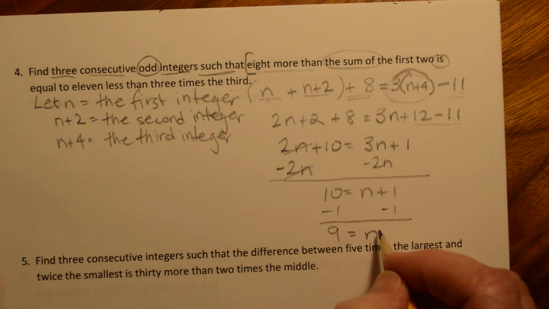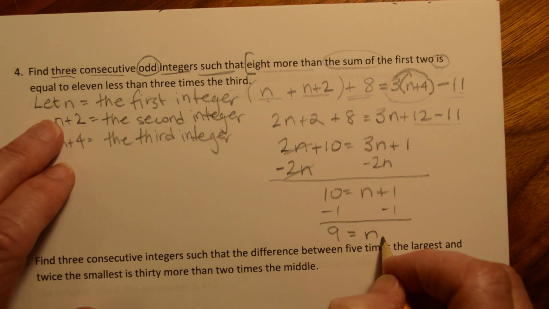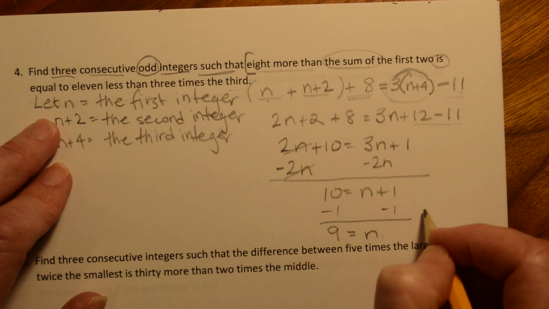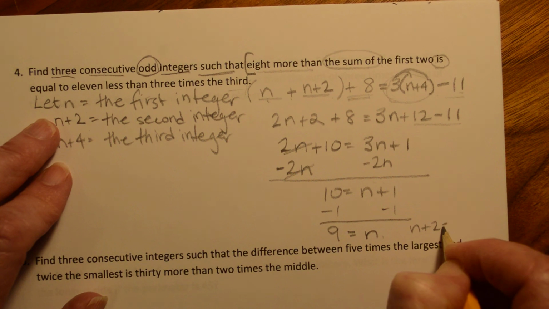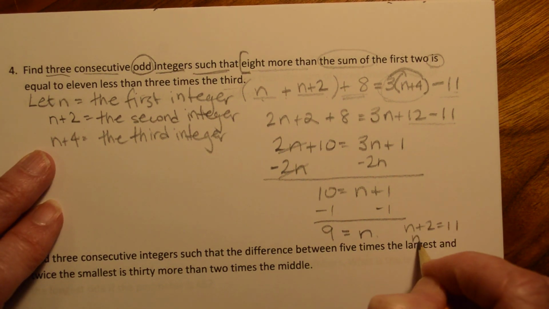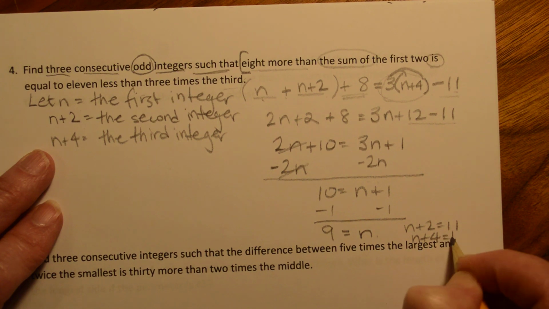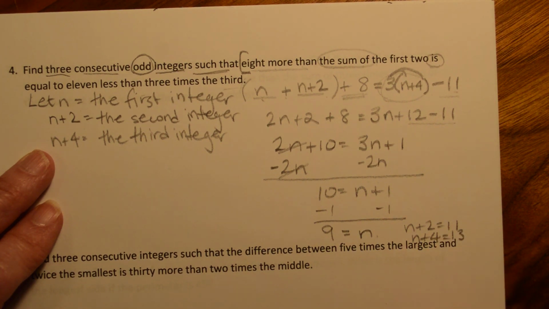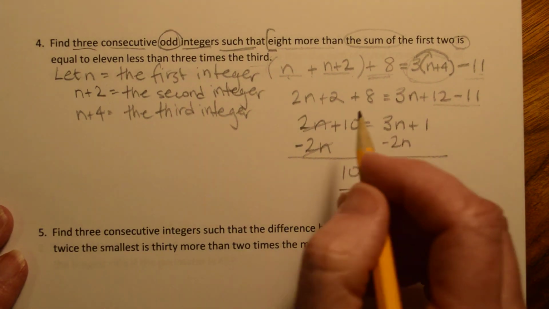All right, so this is our first integer. Now our second integer is going to be 2 more than that, so n plus 2 is 11. And then the next integer is going to be 2 more than that, so n plus 4 is going to be 13. All right, let's check that out.